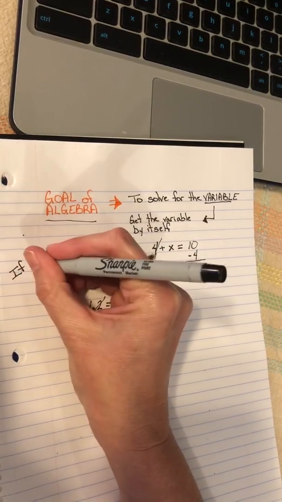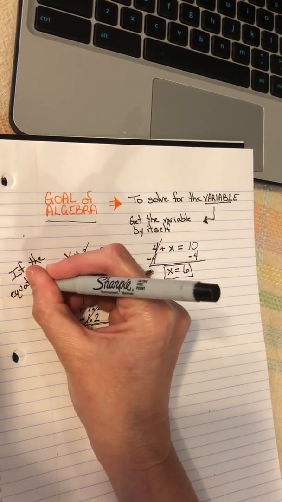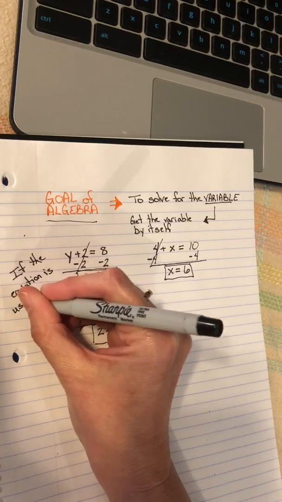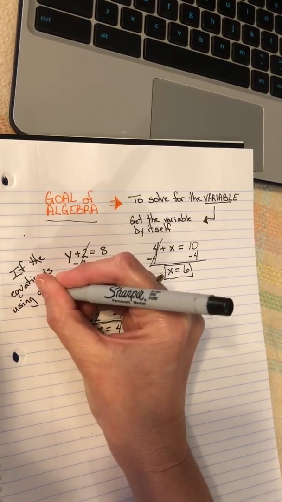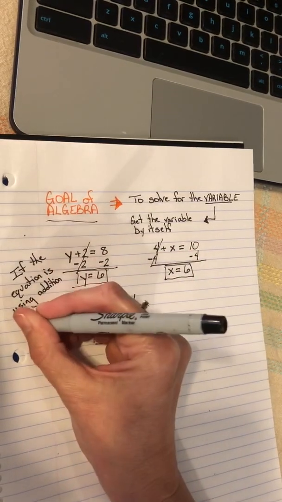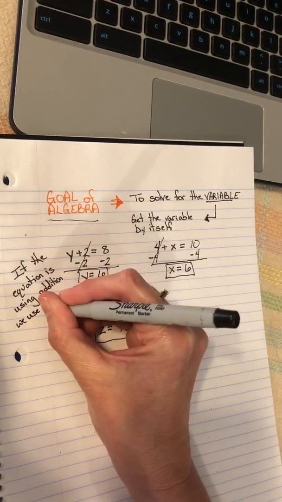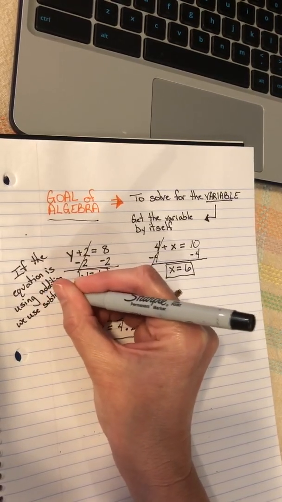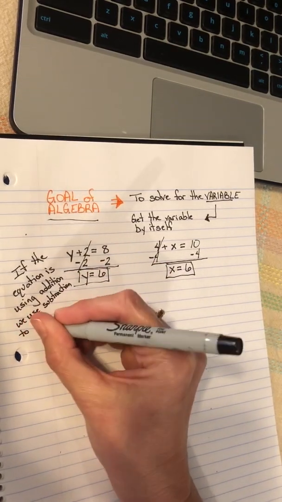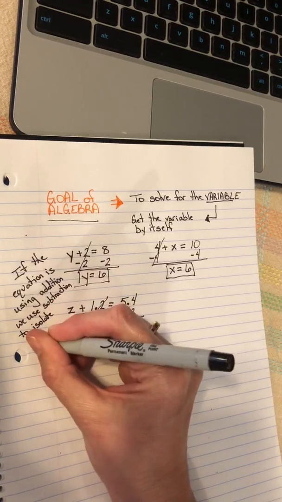If the equation is using addition, then we use subtraction to isolate the variable.